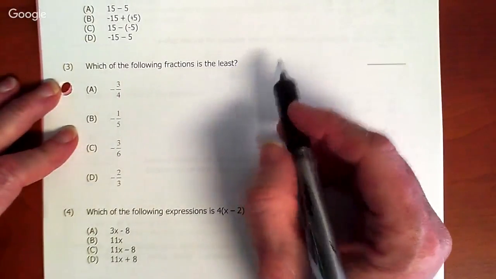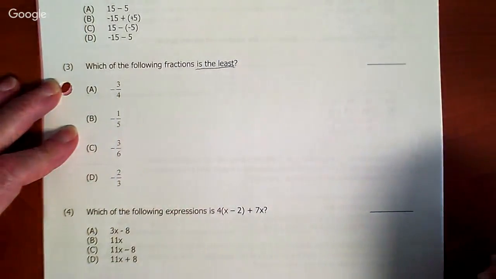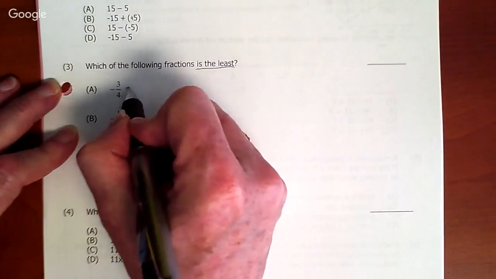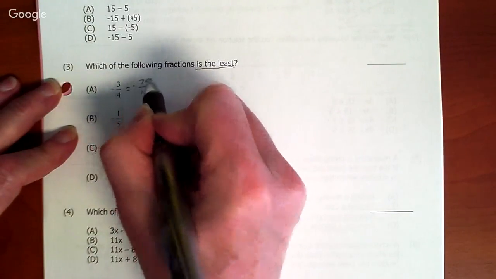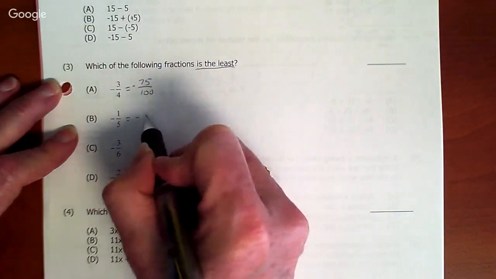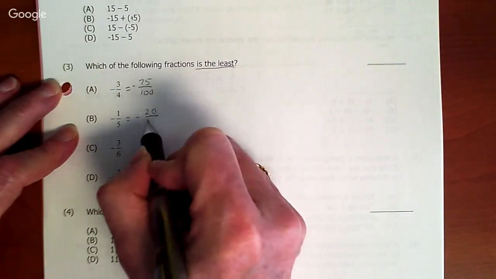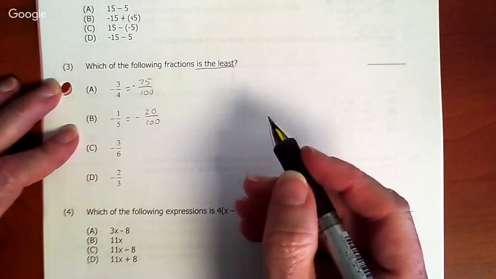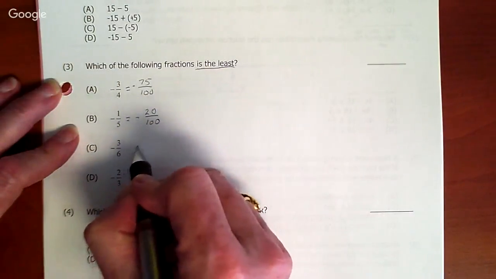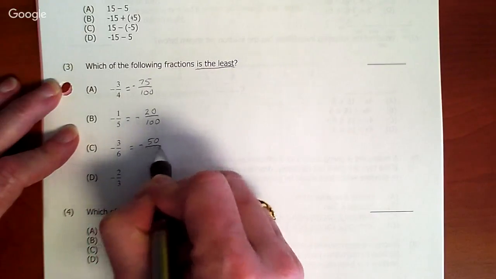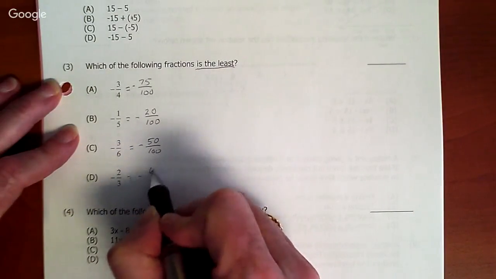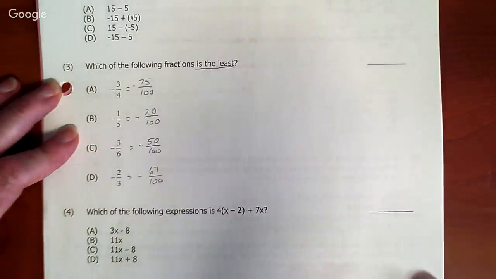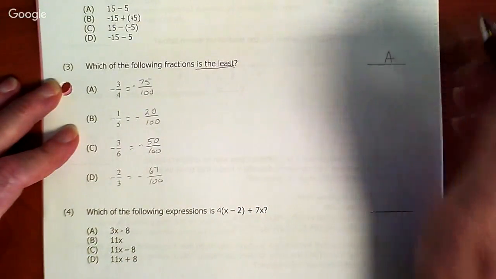For that, just please remember in the negative, the larger the number, the smaller it is. I would probably make these equal to 100. So for here, it would be negative 75 over 100. Here would be negative 20 over 100. Here would be negative 50 over 100. And this, if you guys can remember, rounding it would be like negative 67 over 100, something like that. So your answer would be A.